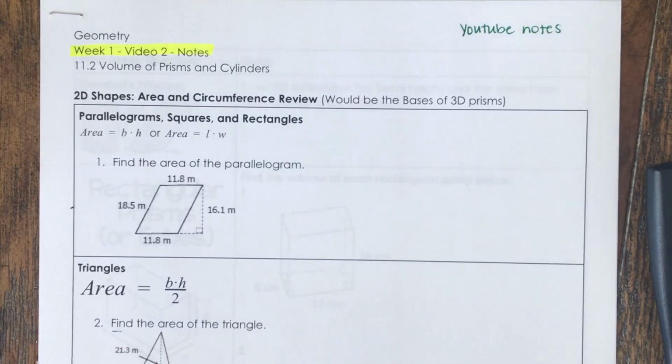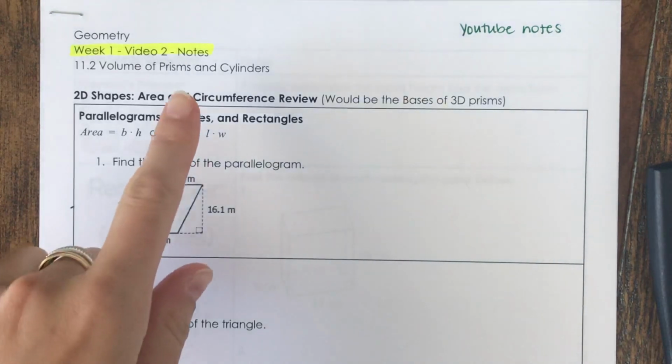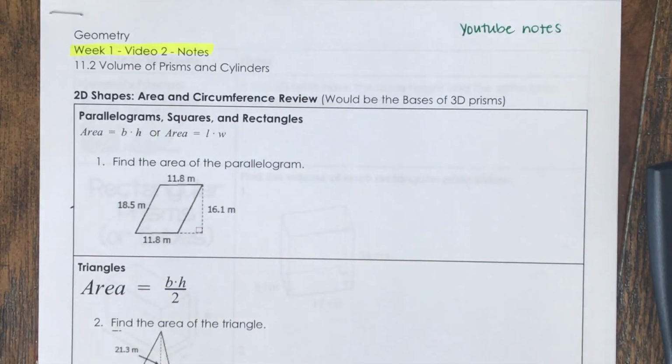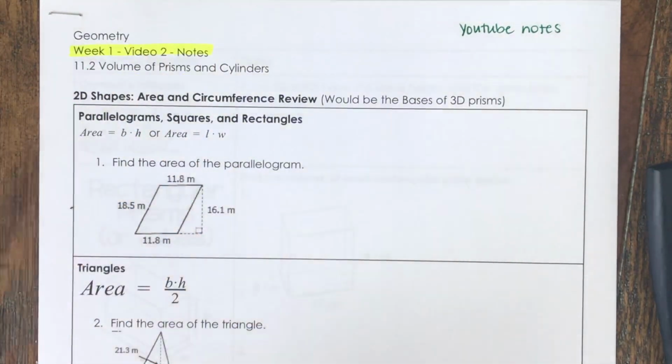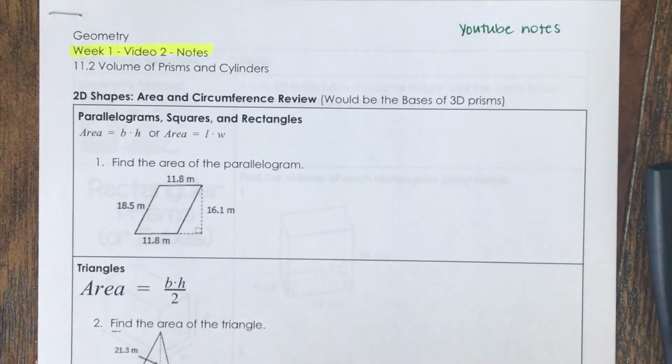So I just want to take a couple minutes before we get started to remind you that you can find these notes online on Edmodo. If you go into the assignment for the week 1 video 2 homework, you will see both the homework and the notes in there. You can print these notes off and follow along with me that way. If you would like to do your notes on normal notebook paper or in your math notebooks, that's also okay. You'd just have to draw a couple of extra pictures. So it's up to you what you want to do.